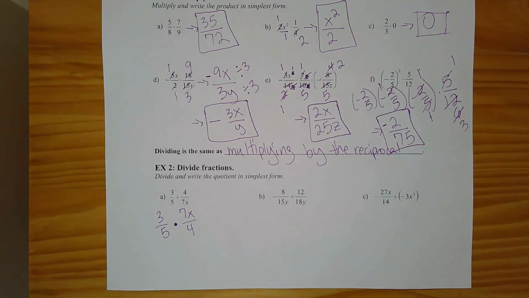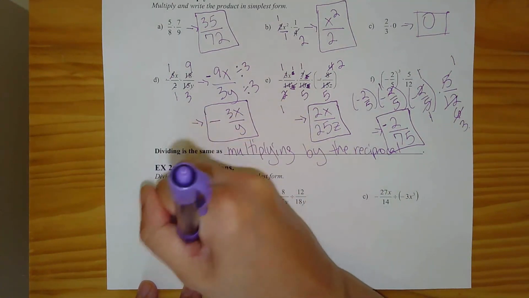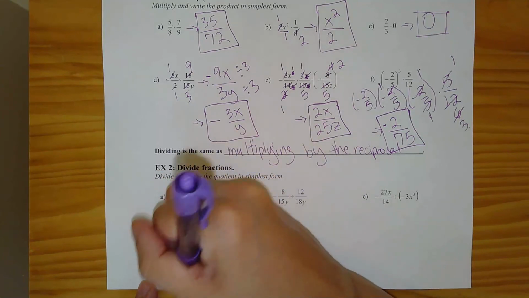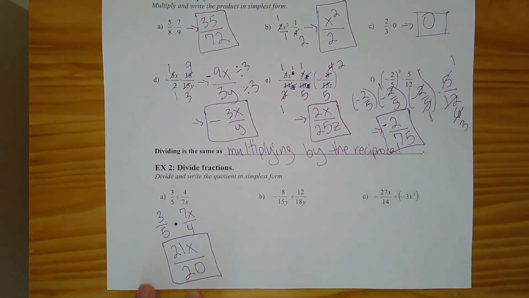Now that we've changed it to a multiplication problem, we can look, can we simplify that one? Just looking here, there's no simplifying to do. So we can go ahead and multiply straight across. 3 times 7x would be 21x. 5 times 4 is 20. And I know some of you, that's going to make you cringe because it's an improper fraction. Leave it, okay? Please. If you guys start splitting these up, especially with variables in them, it starts messing the problem up. So just leave them as improper. They're fine. I promise improper fractions are wonderful things. And you can leave them like that, okay?